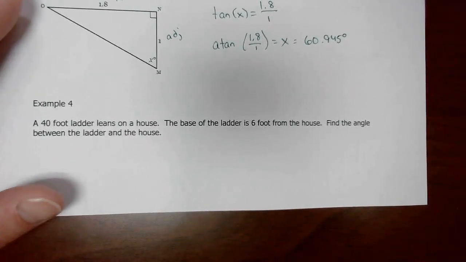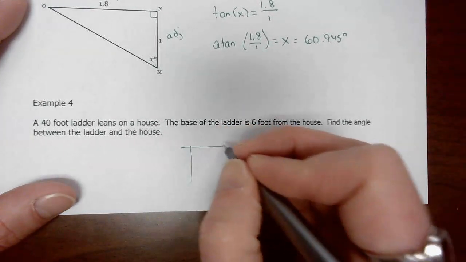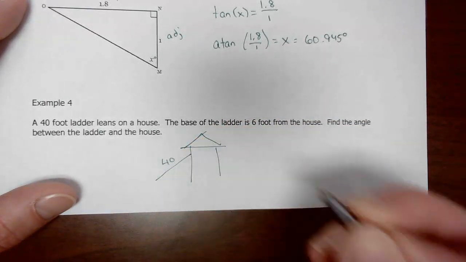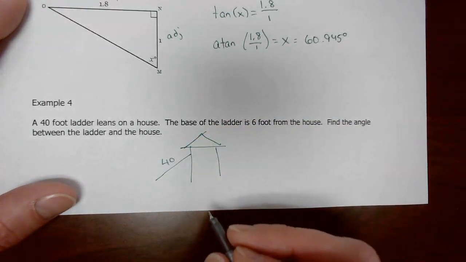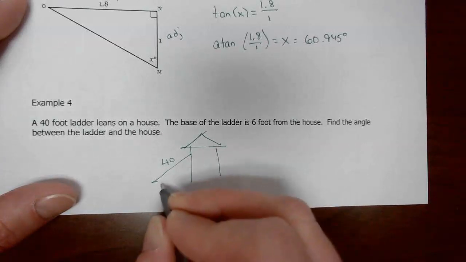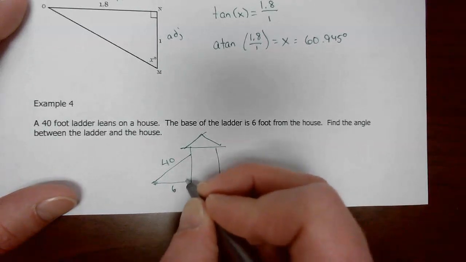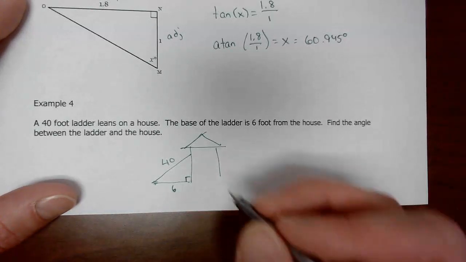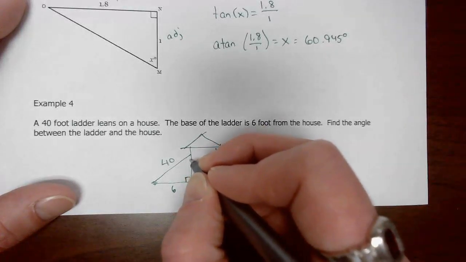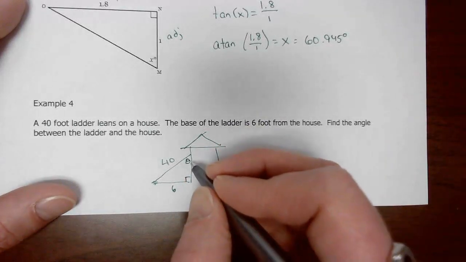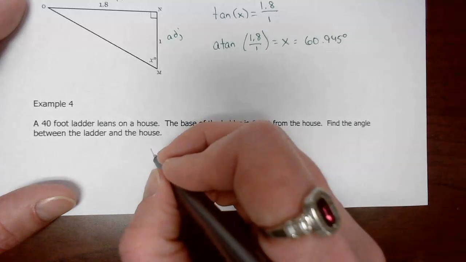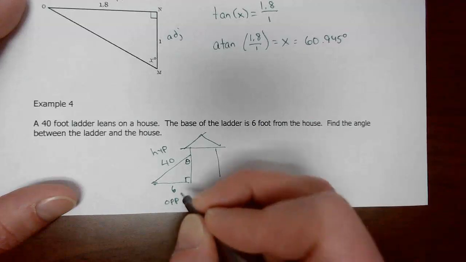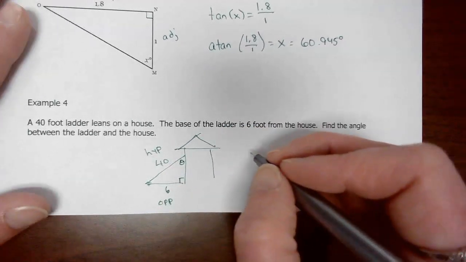A 40-foot ladder leans on a house. The base of the ladder is 6 foot, so base would be here, 6 foot from the house. Find the angle between the ladder and the house. Ladder, house, right here. So if that's where the angle is, 40 would be the hypotenuse, 6 would be opposite, opposite and hypotenuse would be sine.